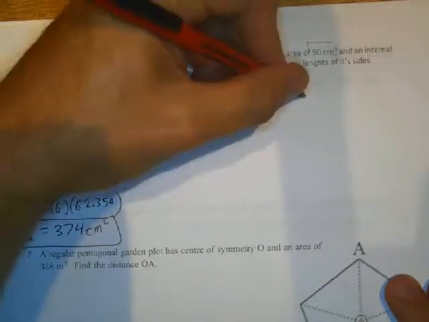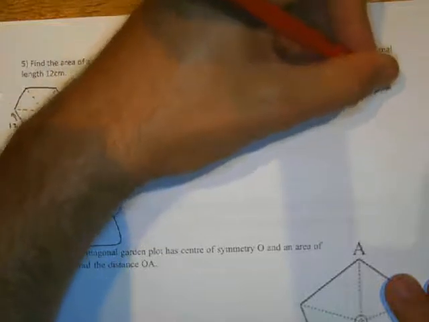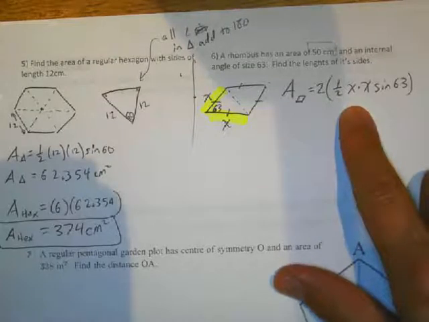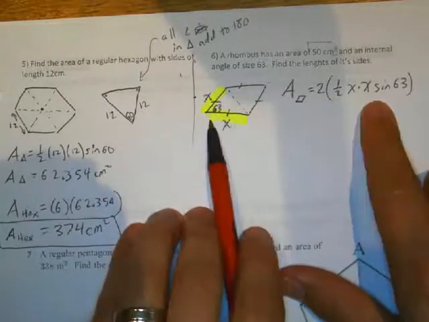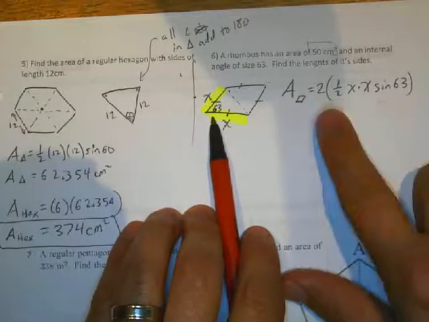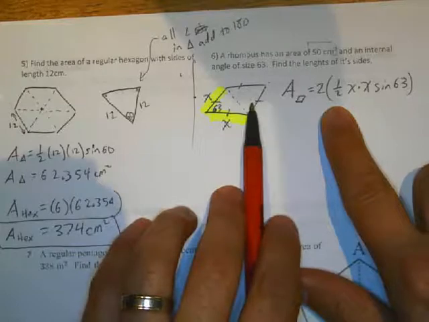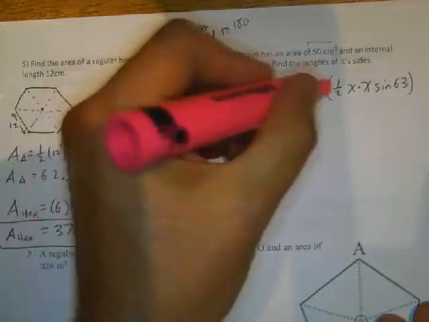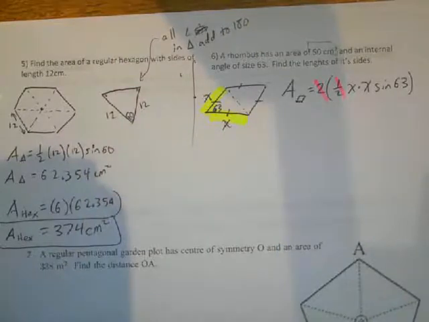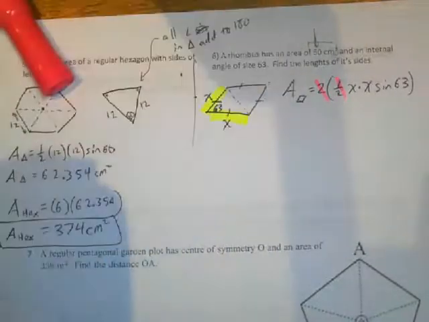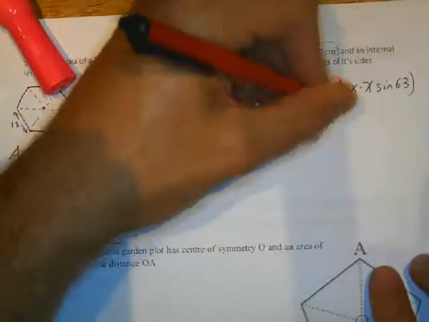area of the rhombus is equal to 2, because there's 2 of these triangles, right? And 1/2 X times X sine 63. So in the parentheses here is my area of the triangle, 1/2 this side times this side, sine of the included angle. Now I multiplied it by 2 because we have 2 triangles that make the rhombus. So of course we can cancel that out. And they've told you that the area is 50.